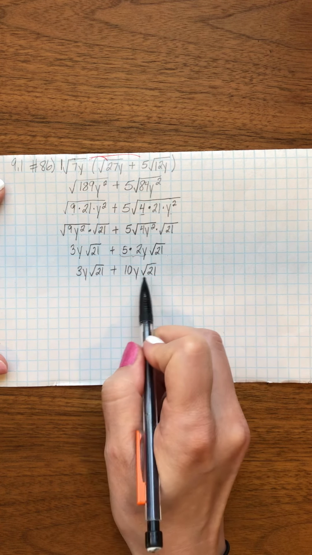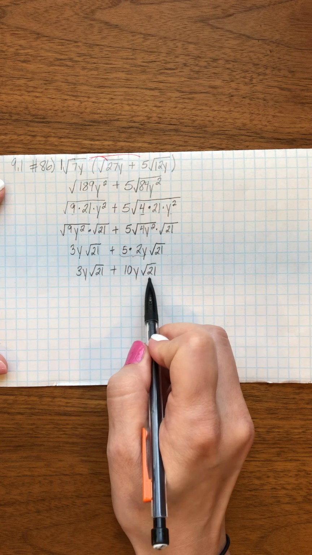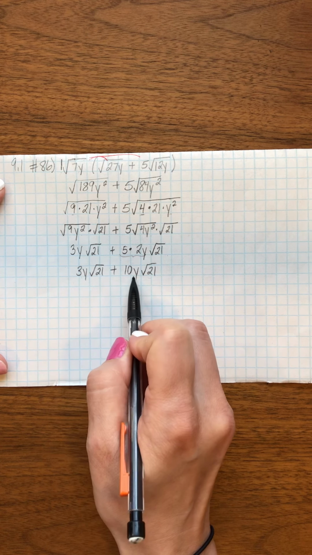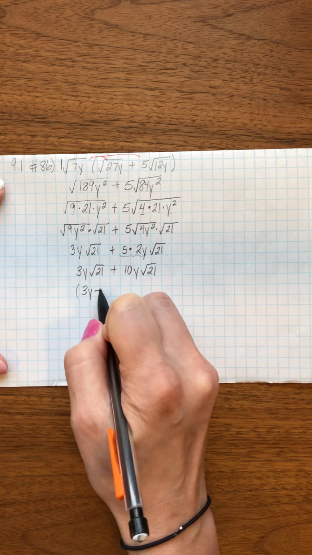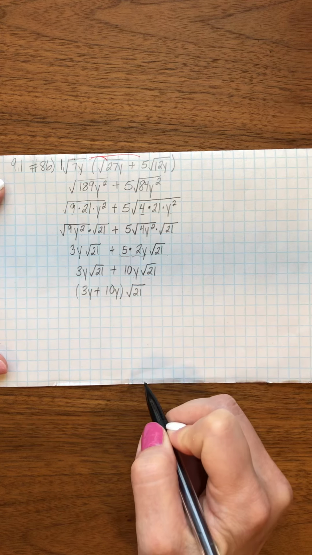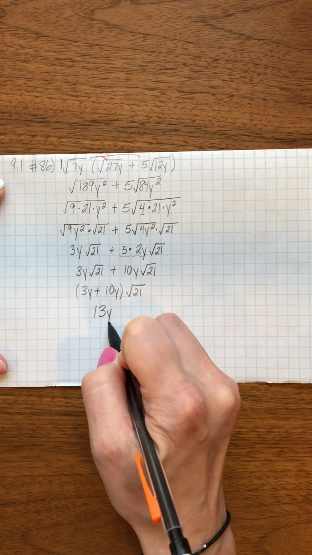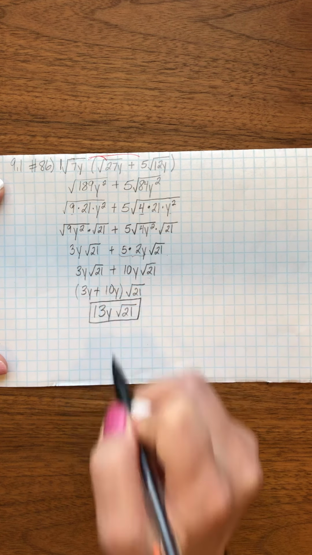Now these two terms are like terms because they have the same radicand. They both have a radical 21. So now let's regroup so that the numbers in front are going to be added together. So 3y and 10y get added together. Nothing happens with the radical 21. Let's add these two terms together. We get 13y and then radical 21. This would be our answer just like that.